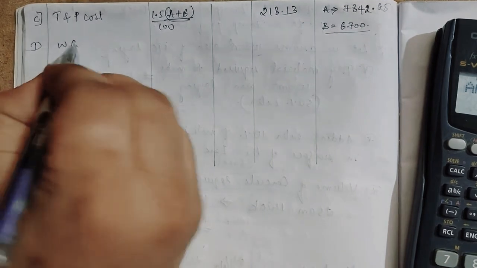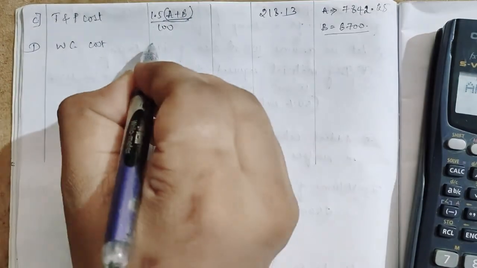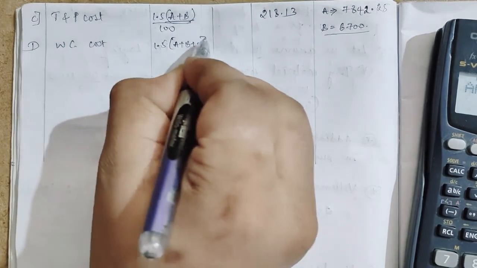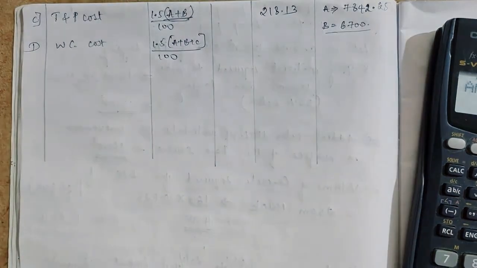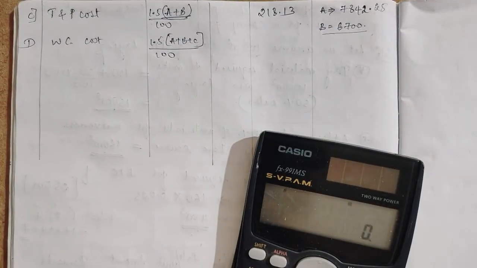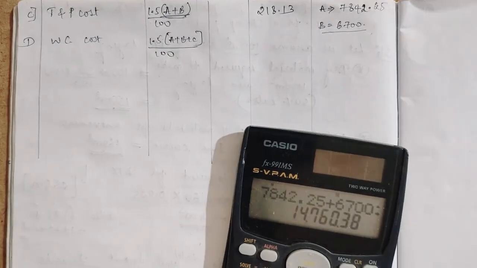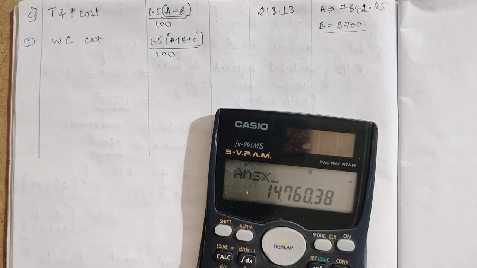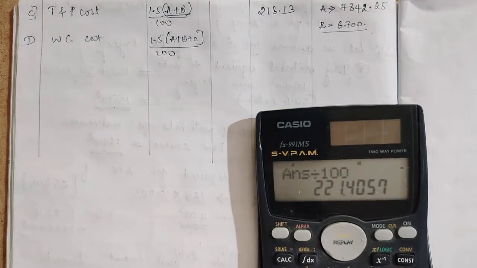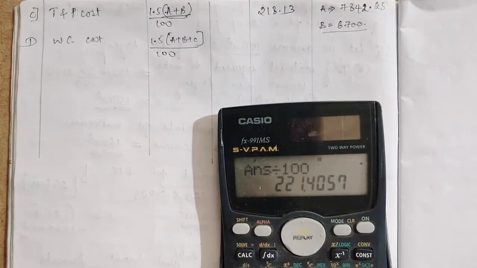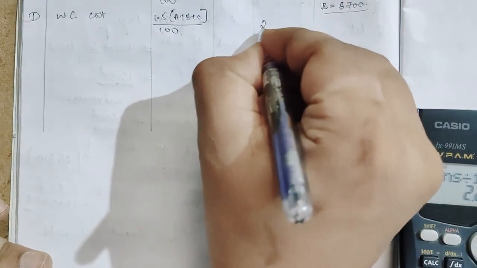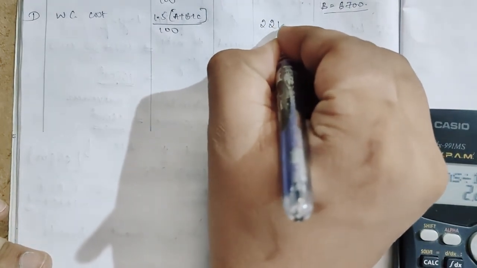Then the water charge cost will be 1.5 into A plus B plus C divided by 100, because we are taking 1.5% of A plus B plus C. So this will be the total into 1.5 divided by 100, which is 221. So it will be 221, right? 221.